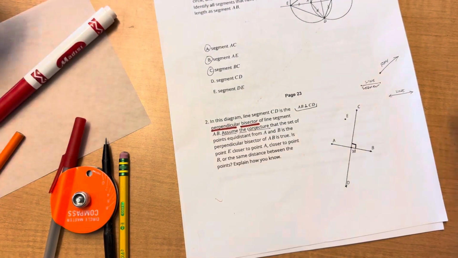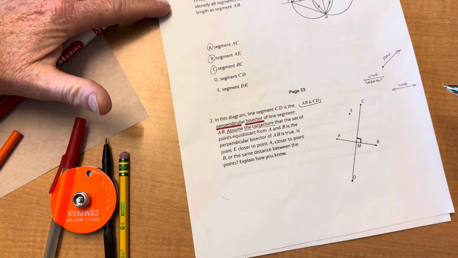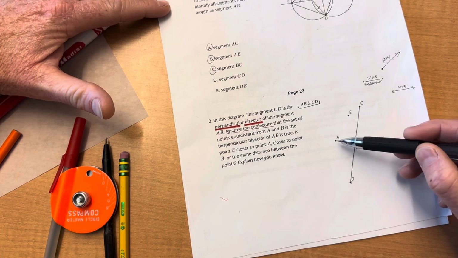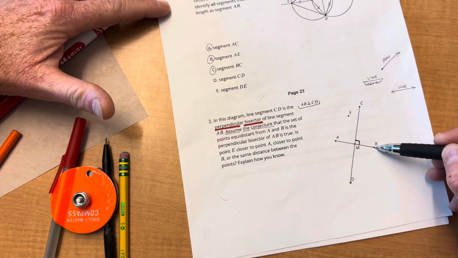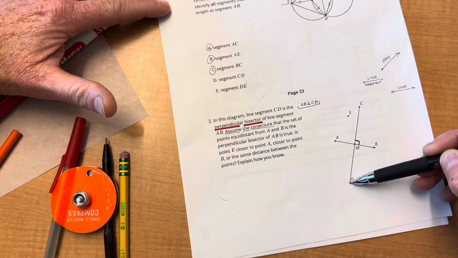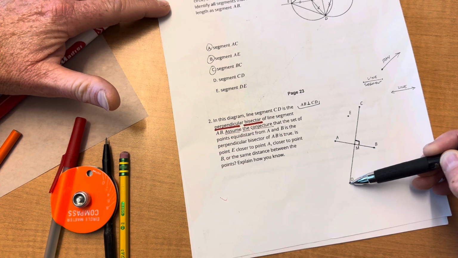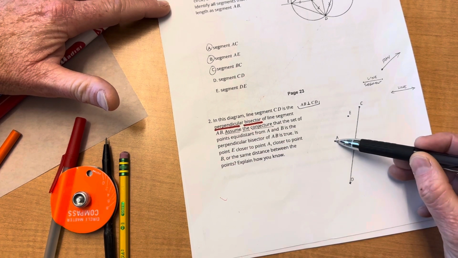That means assume this is true: that the set of points that are equal distance from A and B is the perpendicular bisector of AB. So what they're saying is this line segment CD represents the points that are equal distance from A and B.